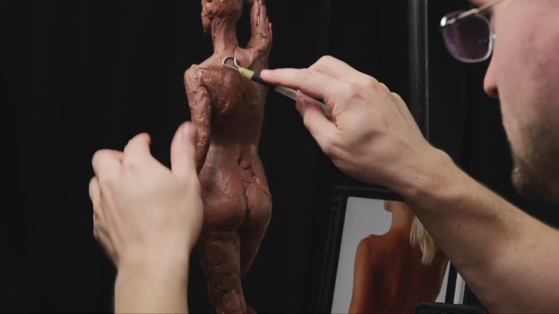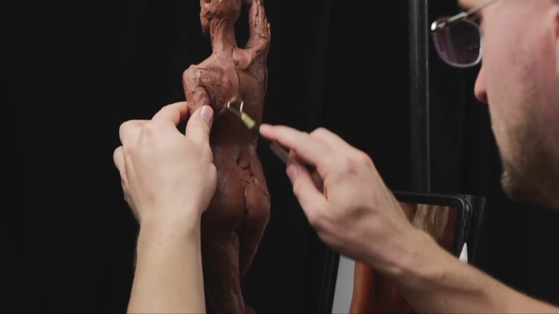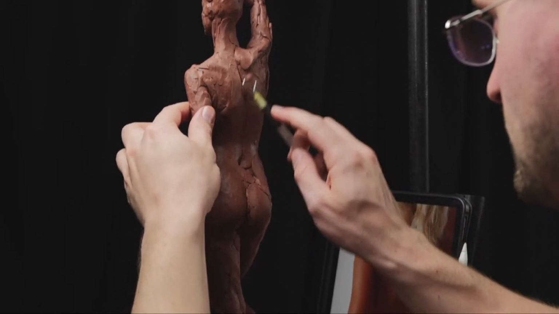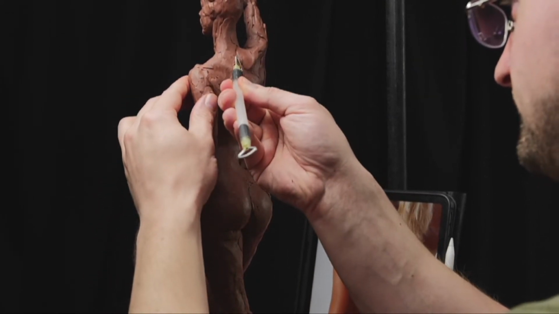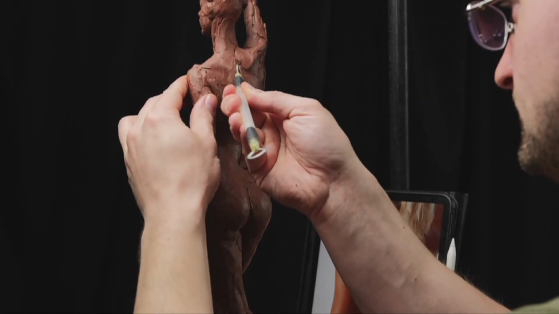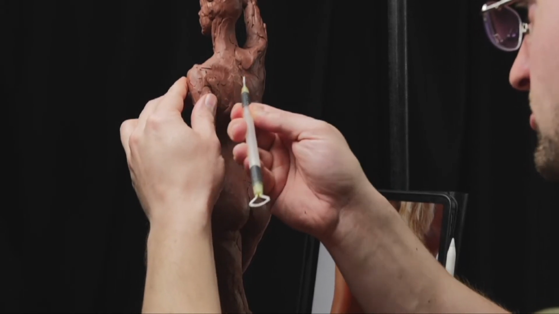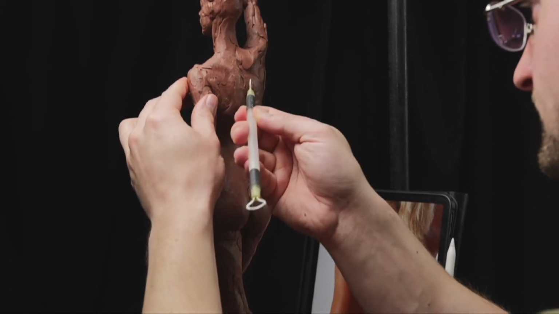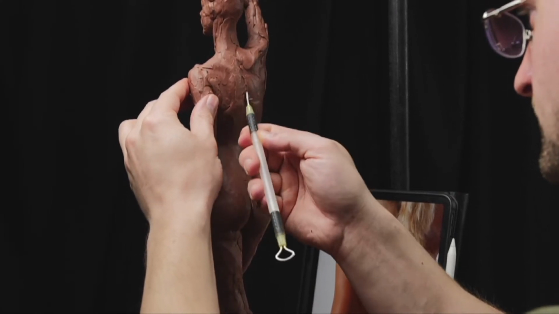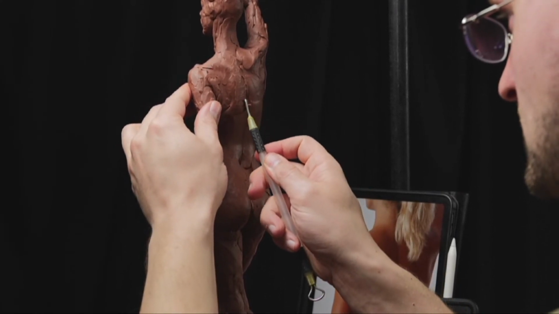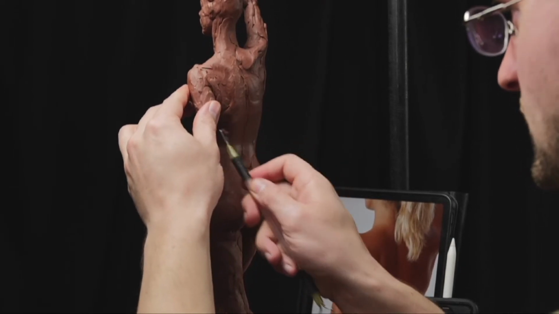And then here, I feel like I might have added too much mass to those shoulders, the spine. And those muscles are coming around.